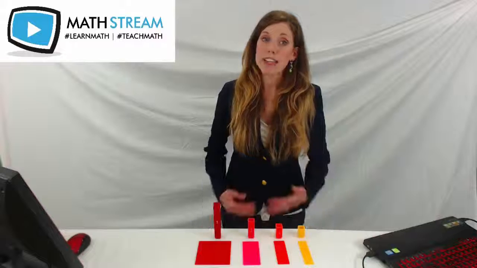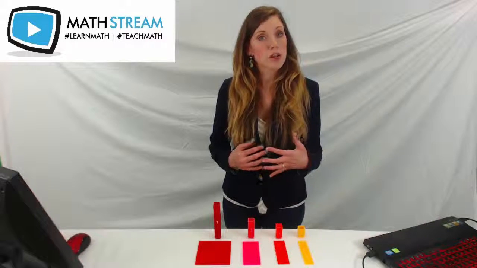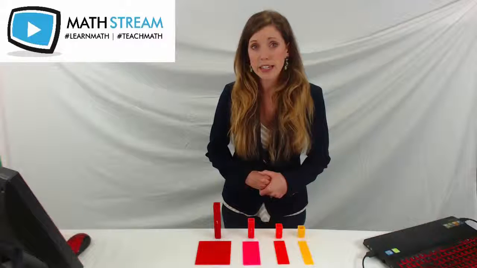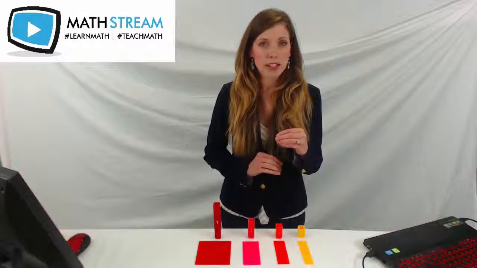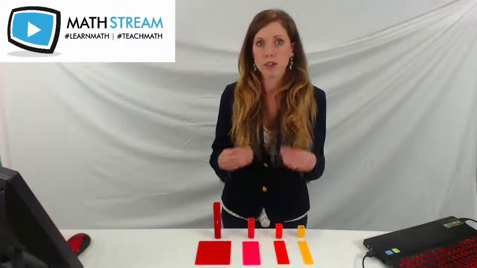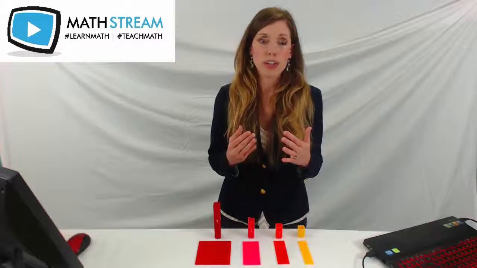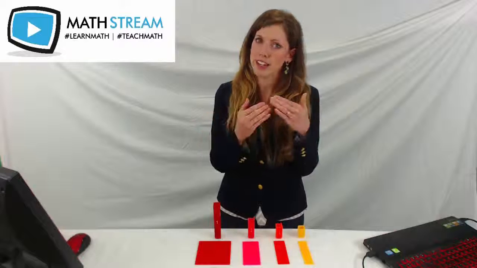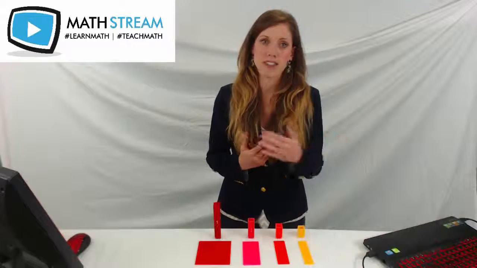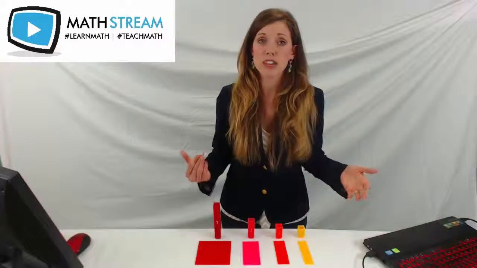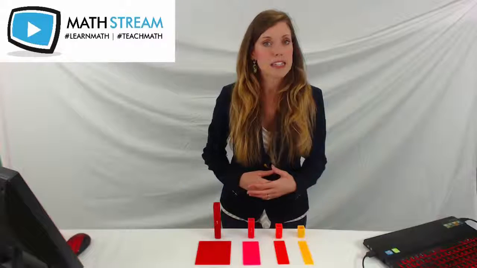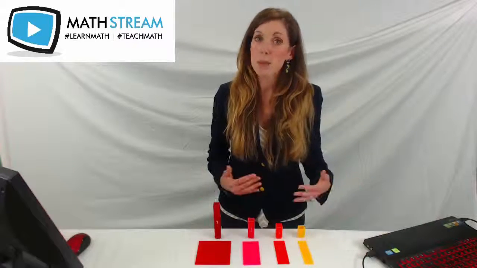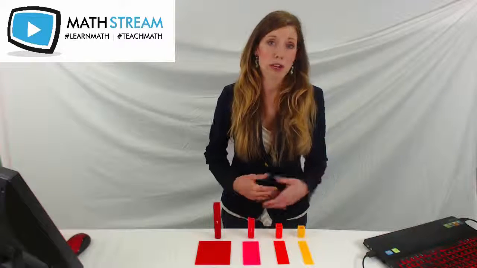The problem is anytime we teach something new to students, especially if they're students who are prone to struggling, we have to be careful about not using the same model over and over and over again, because sometimes we can create some bad connections, some untrue connections between the concept and the model itself. So we don't want students to hear the word fraction and immediately think of a pizza. That's not a bad thing, but fractions mean something much bigger than that.